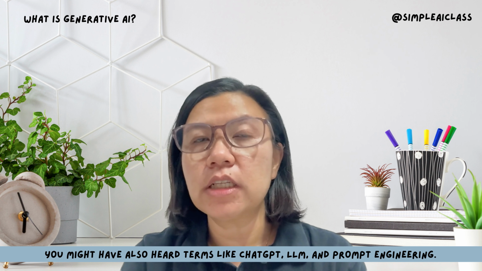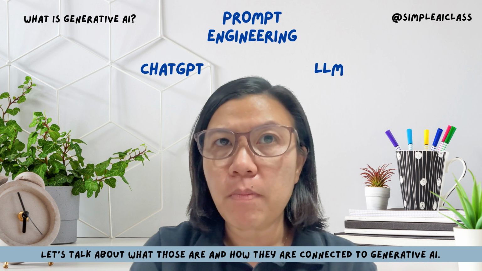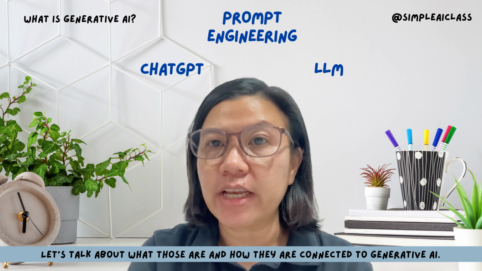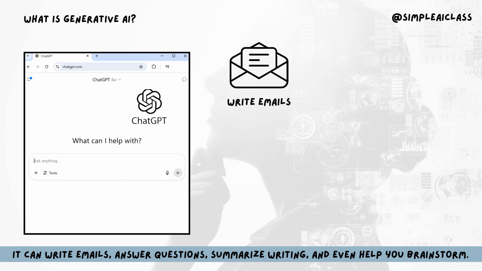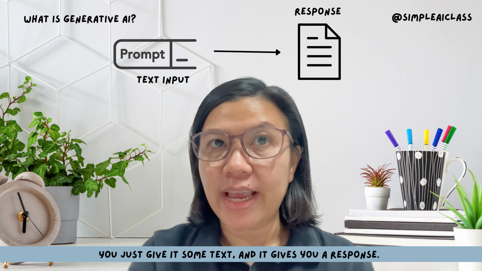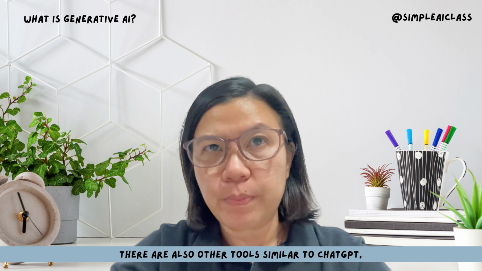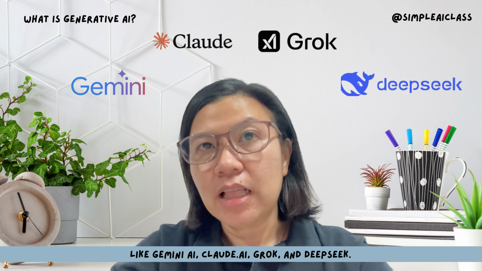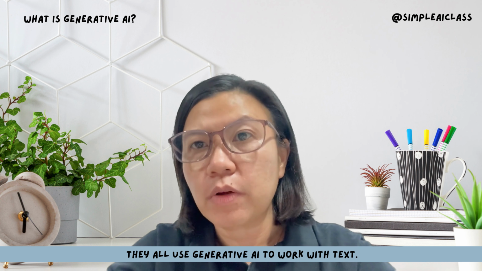You might have also heard terms like ChatGPT and LLM. Let's talk about what those are and how they are connected to generative AI. ChatGPT is one of the most well-known generative AI tools. It can write emails, answer questions, summarize writing, and even help you brainstorm. You just give it some text and it gives you a response. There are also other tools similar to ChatGPT, like Gemini, Claude, Grok, and DeepSeek. They all use generative AI to work with text.